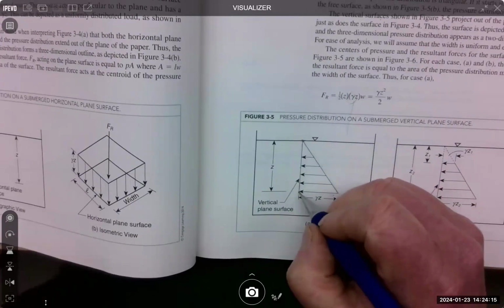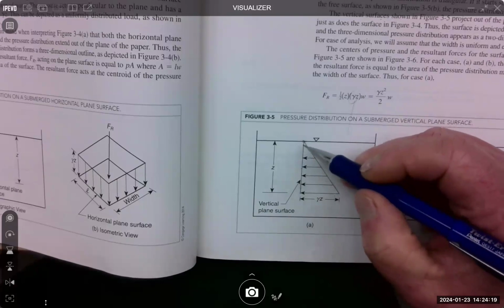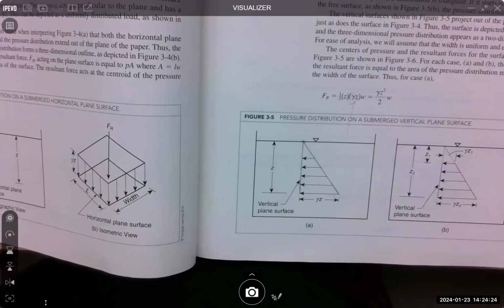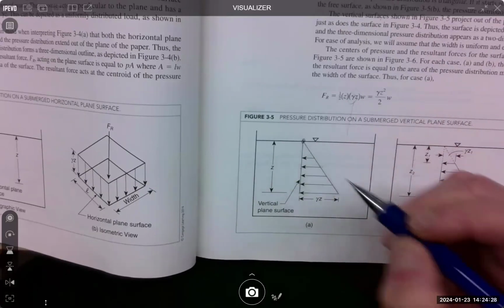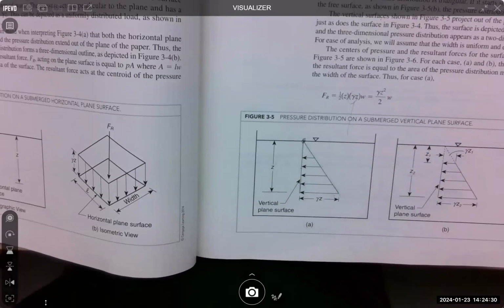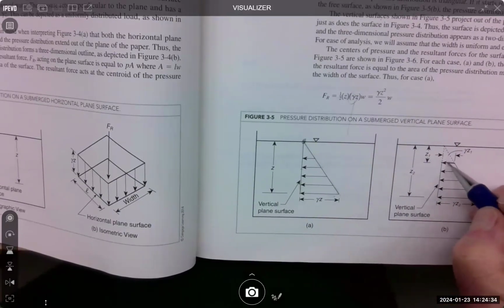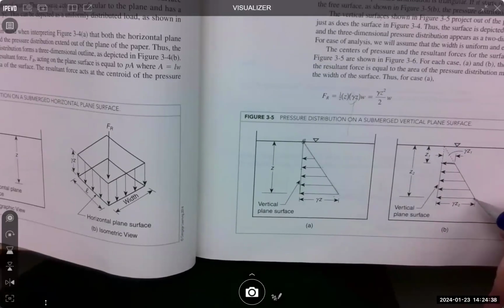And then at the bottom is their depth. So the load curve for a vertical submerged object is a triangle with one edge of the submerged object at the top. Now, if it was submerged at some depth, then the load curve is going to start at a pressure and then go to a larger pressure.